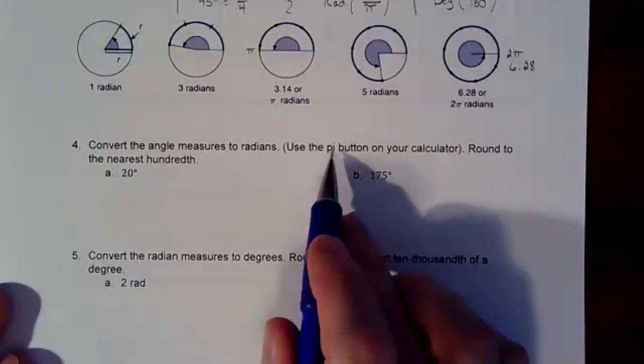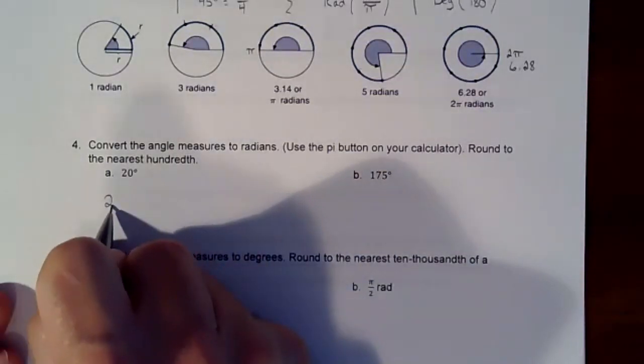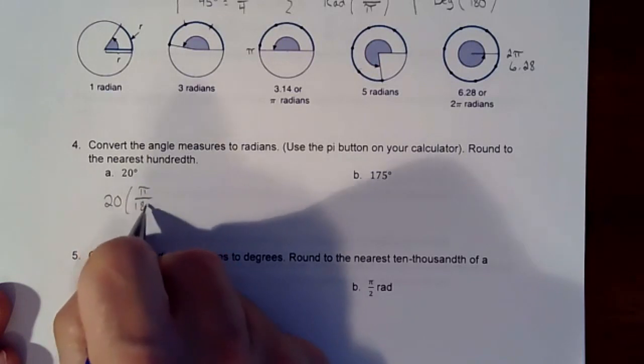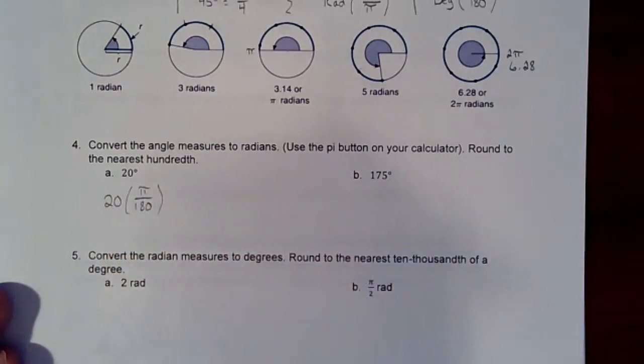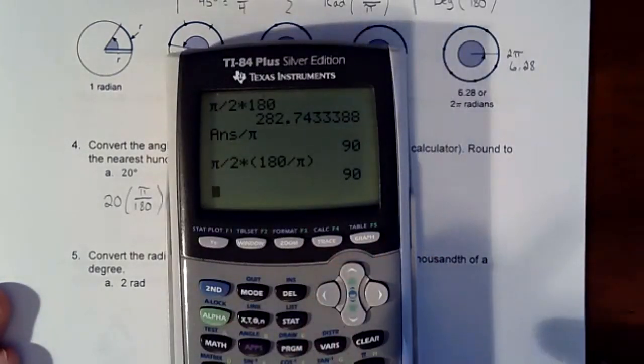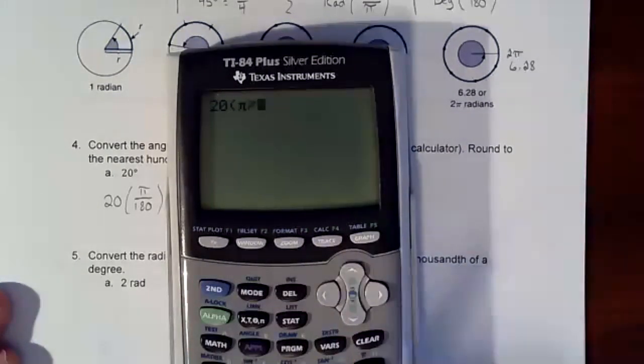And we need to use the pi button, not the 3.14. So you're going to take 20, multiply by pi, divide by 180. Just let the calculator do the work. So 20 times pi divided by 180.